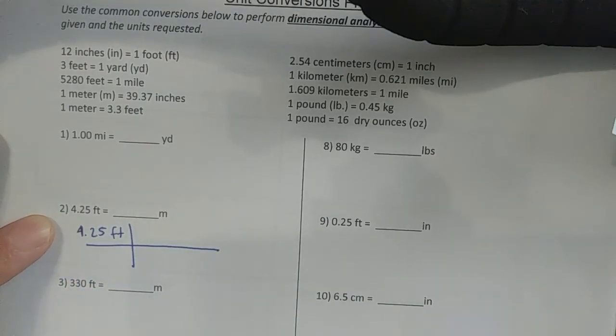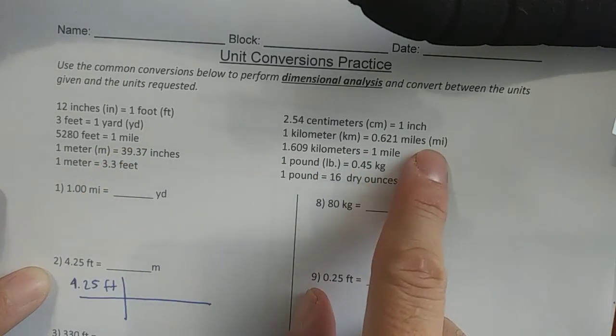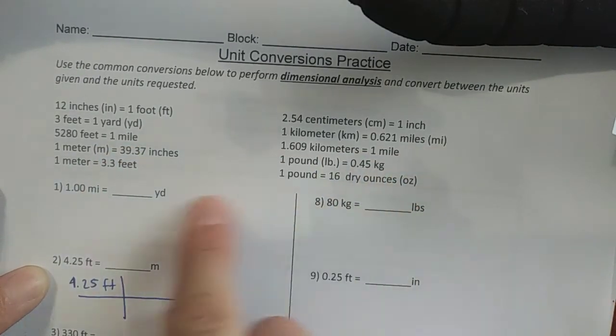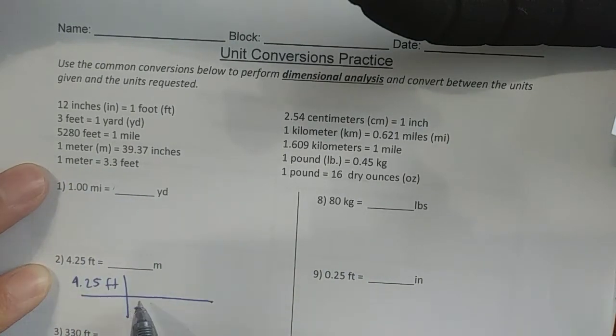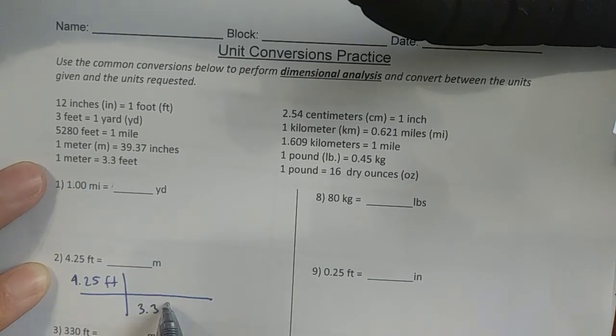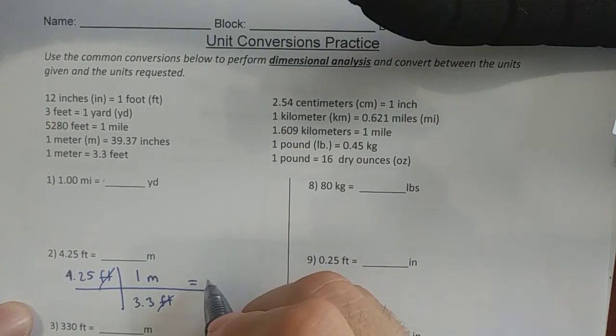Do we have feet to meters? We have feet to miles. So make sure miles is MI, meters is just an M. Here's feet to meters right here. So I want feet to cancel out, and 1 meter on top. Then I'm going to multiply across the top, divide by the bottom.